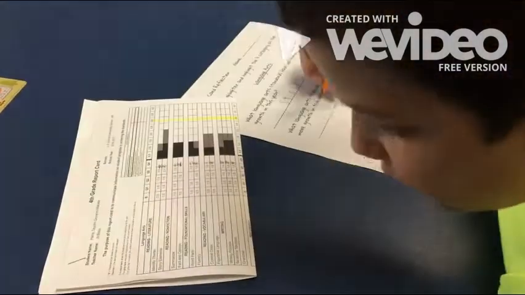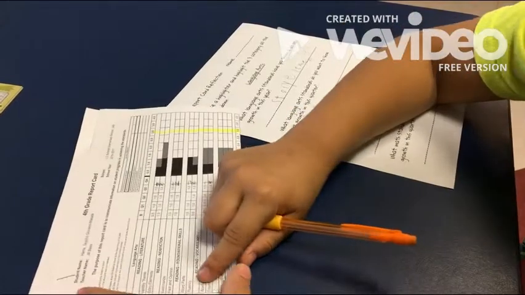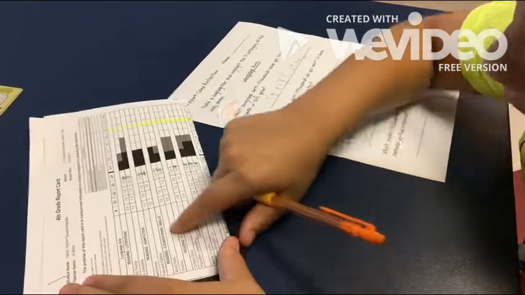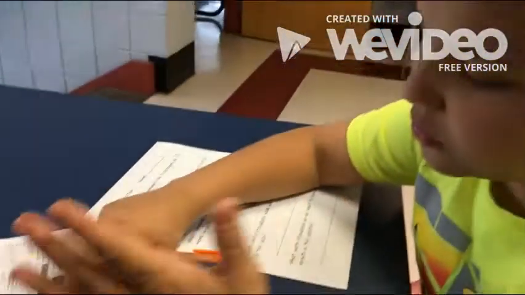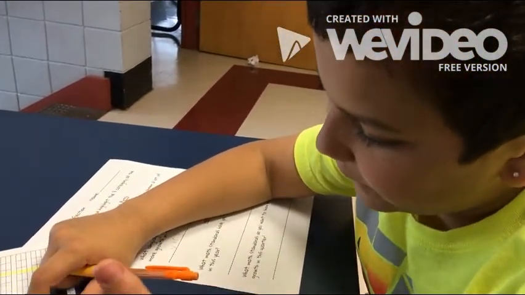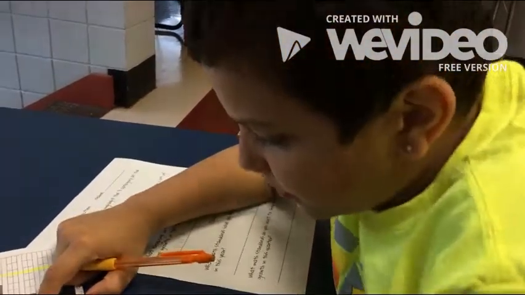How did you figure that out, TJ? Because if you look at word parts, it's really low. It's the same thing as the beginning. So you want to work on that? Yep.